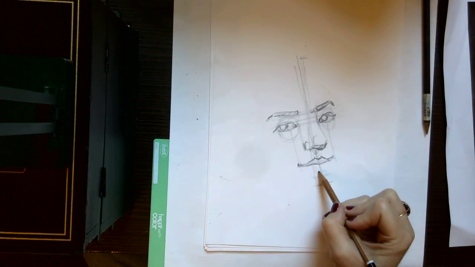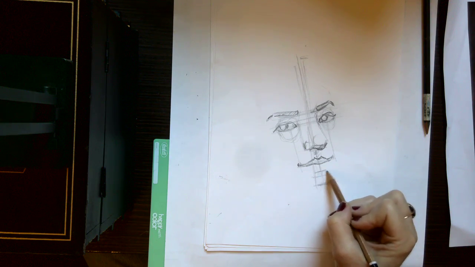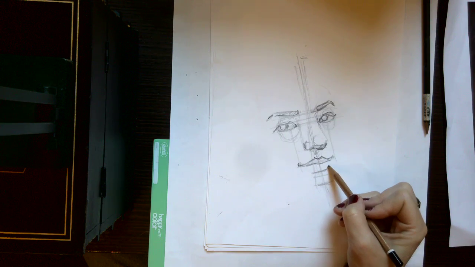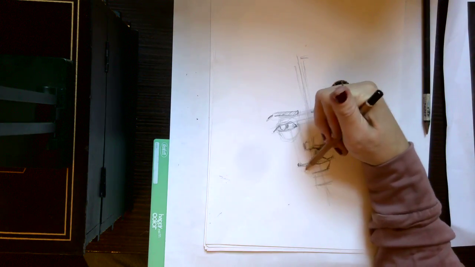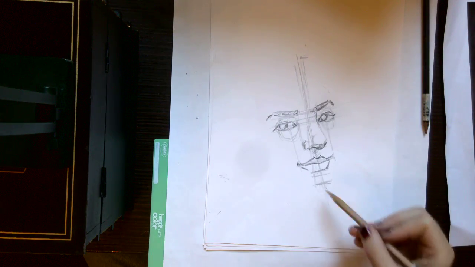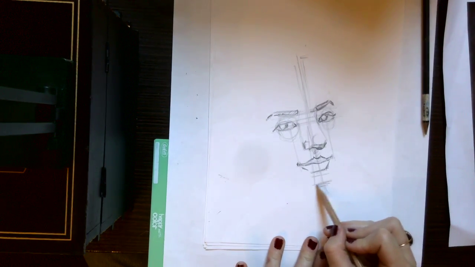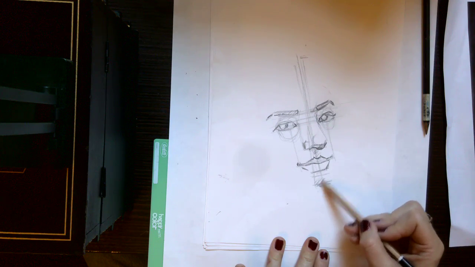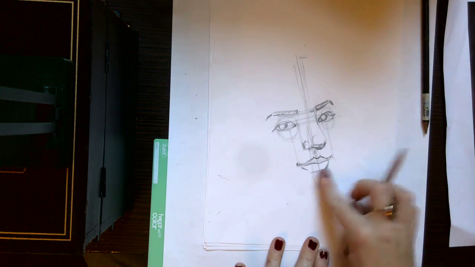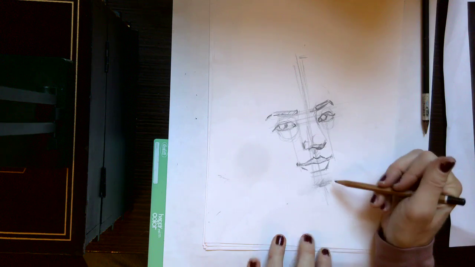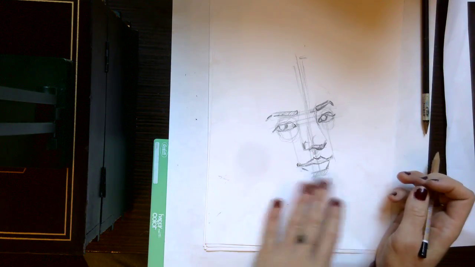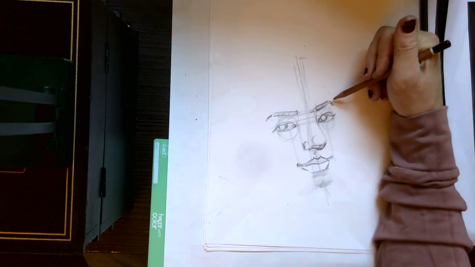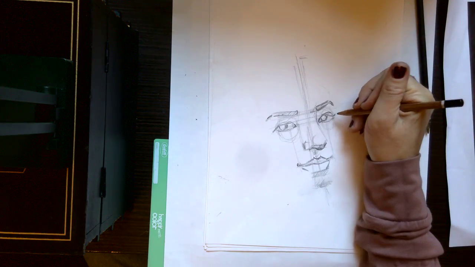Now moving to the lower lip. Again, you can see here how those horizontal axes are all lining up. And I've got this chin area here. Do a little bit of shading. Don't want it to look too much like a beard. A little bit of shading underneath the lower lip. And now let's work in the hair and the forehead.